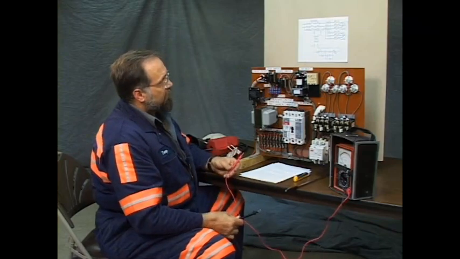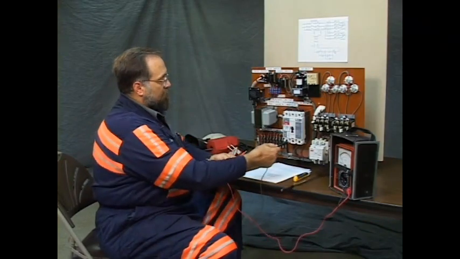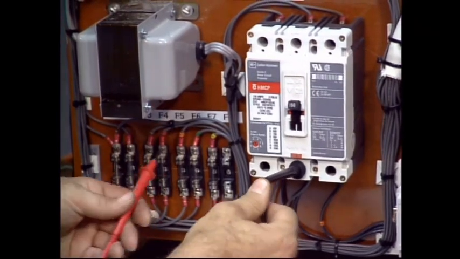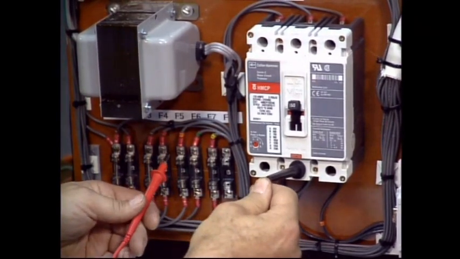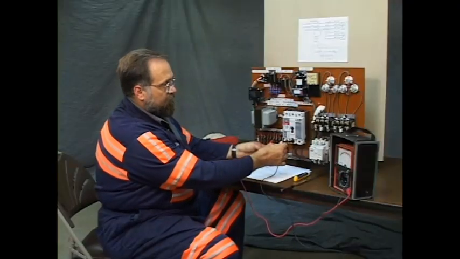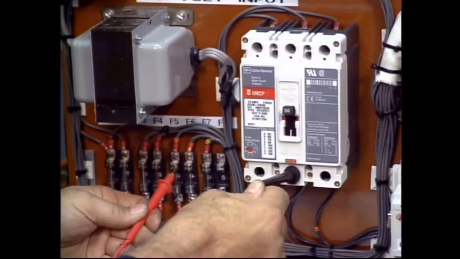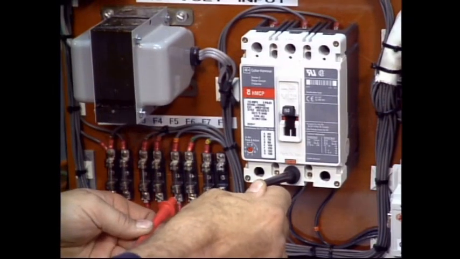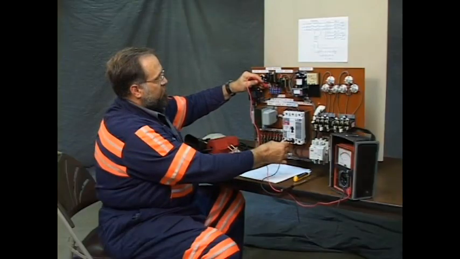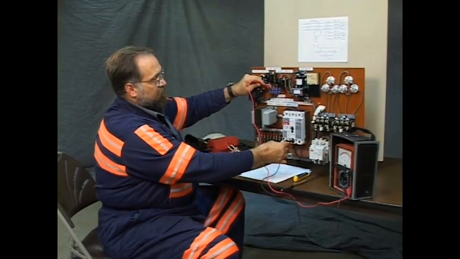Let's do the other side, the L12. Load side of 1CB to F5. F5 is here, and it's good. No resistance. Through the fuse, it's still good. To the H2, it reads well.